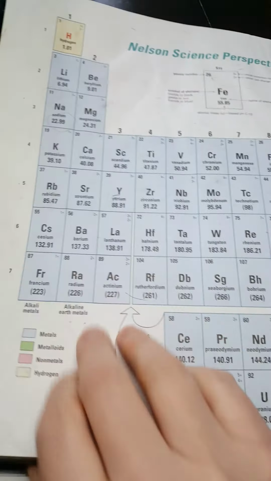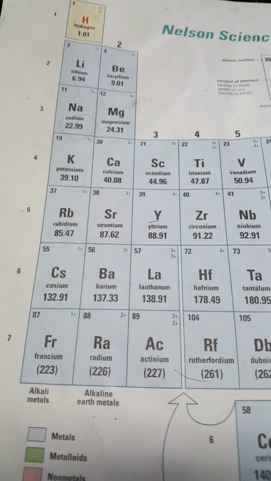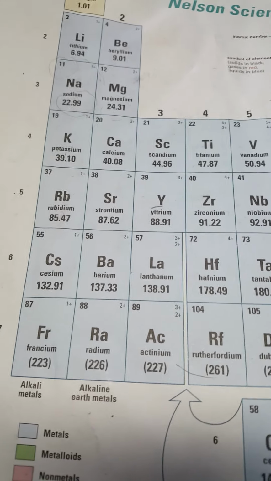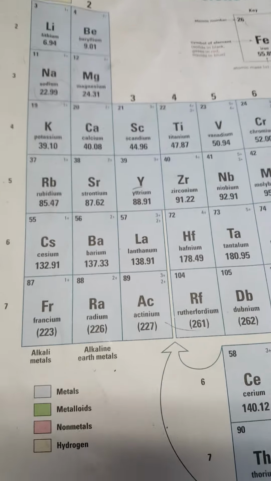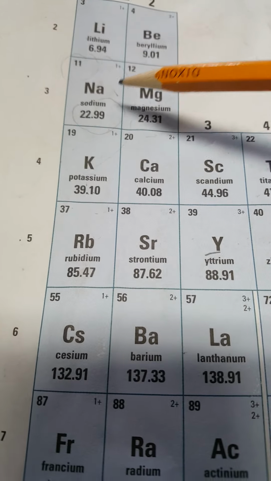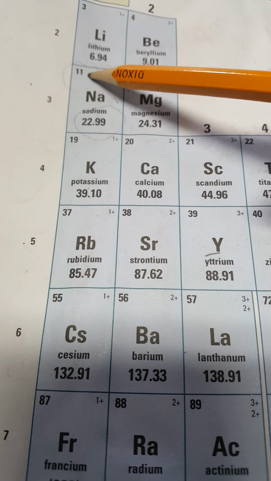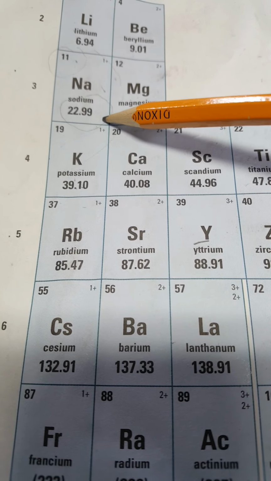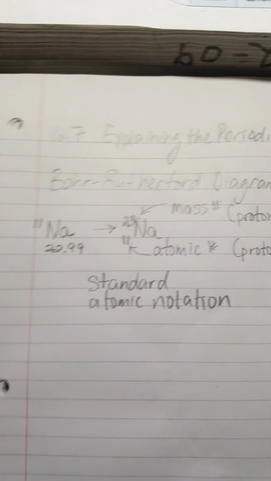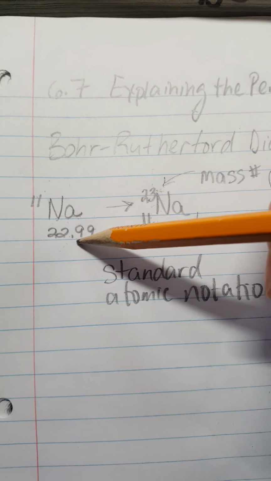You can find a periodic table anywhere. They're all over the internet, all sorts of web pages, that type of thing. So today we'll look at sodium. There it is. And it has an atomic number of 11 and a mass number of 22.99. Now I've taken that information and I've made a note of it right here.